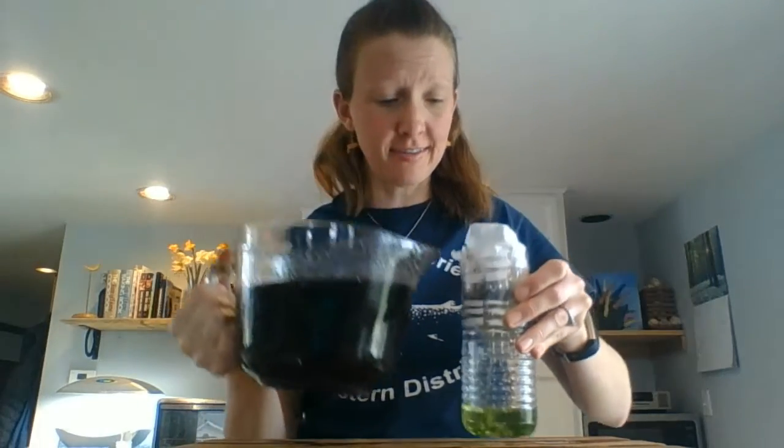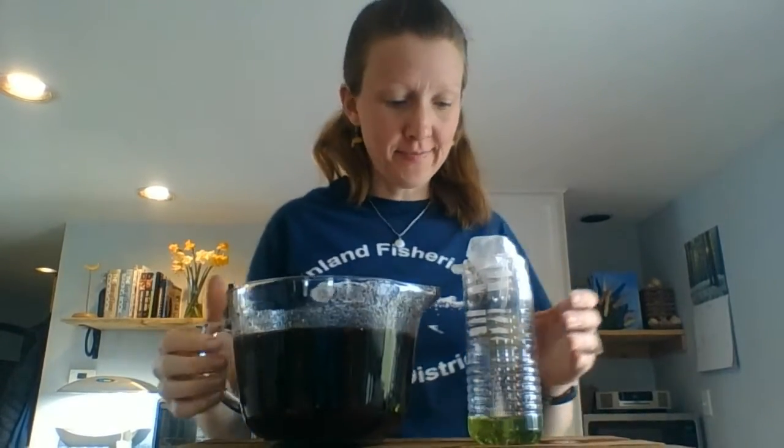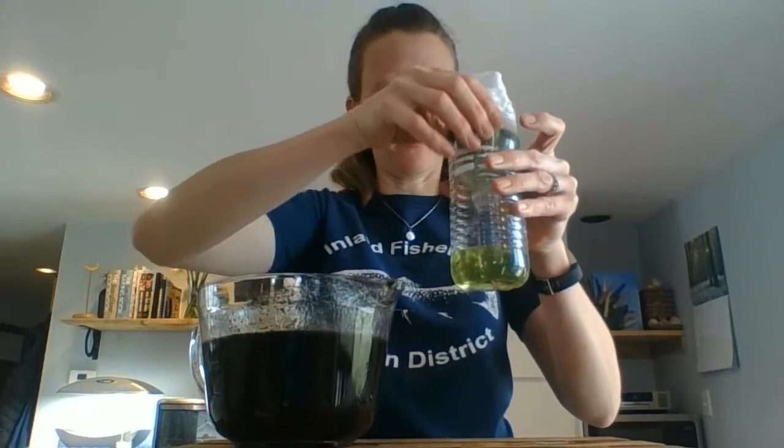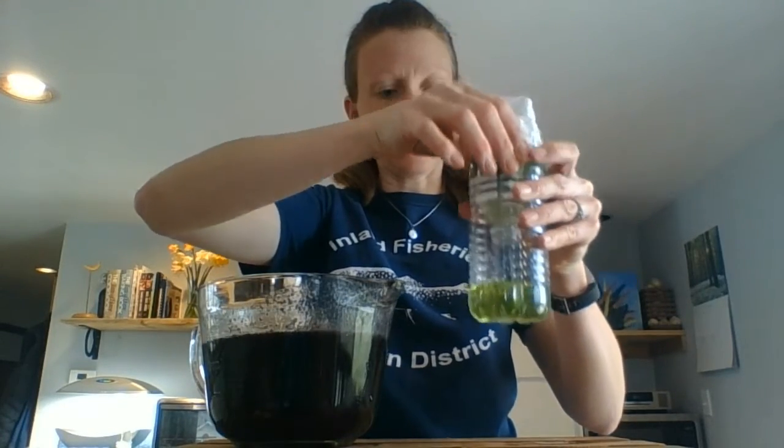All right. So, what's yours looking like? Here's mine. So if you look at it before and after, there's definitely less chunks in it. You can keep pouring as much as you want. Just make sure you don't put too much in that it overflows whatever is holding your cleaner water.